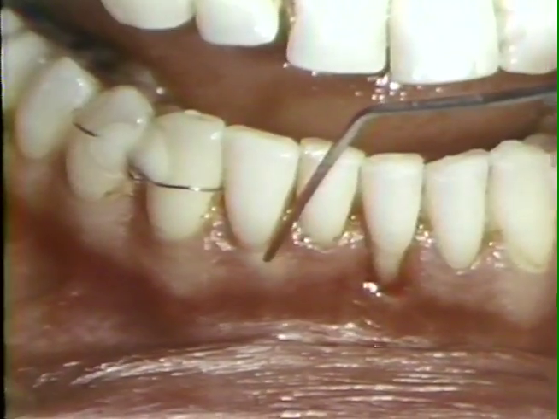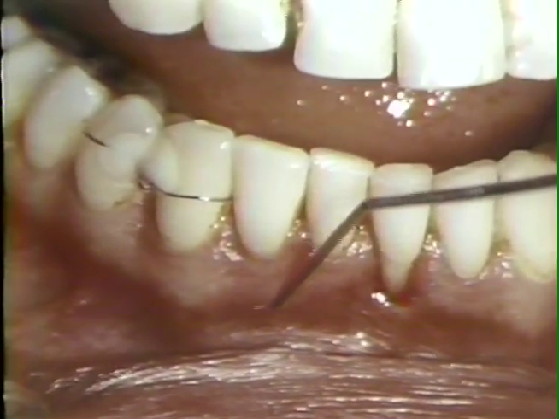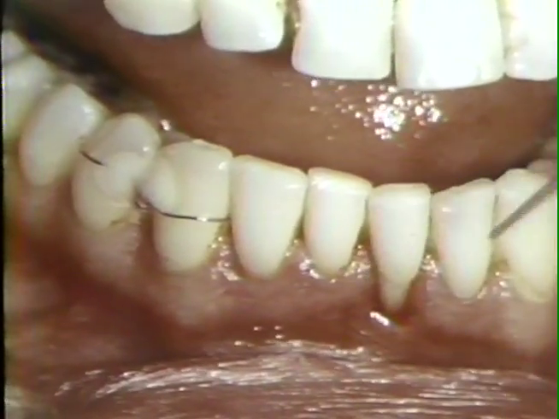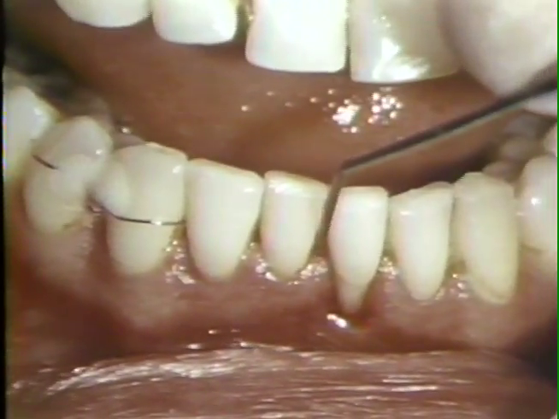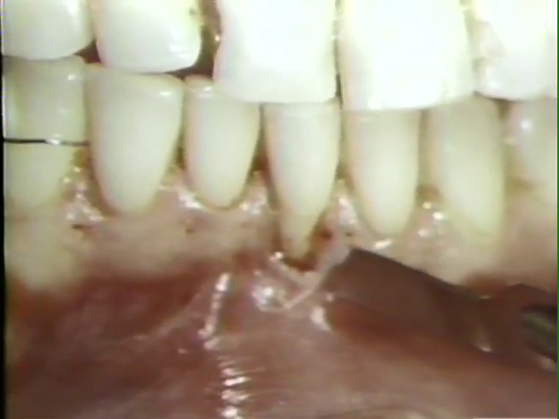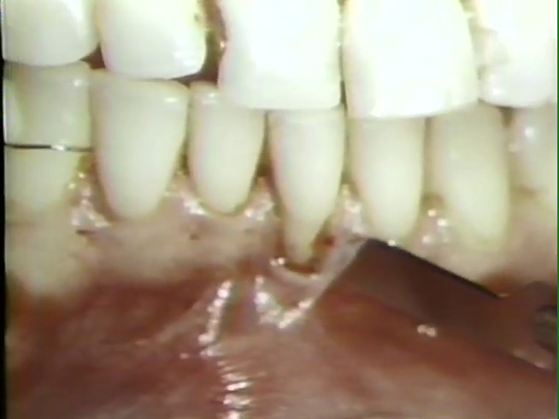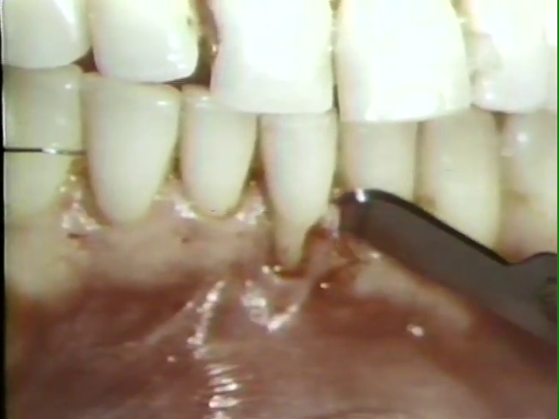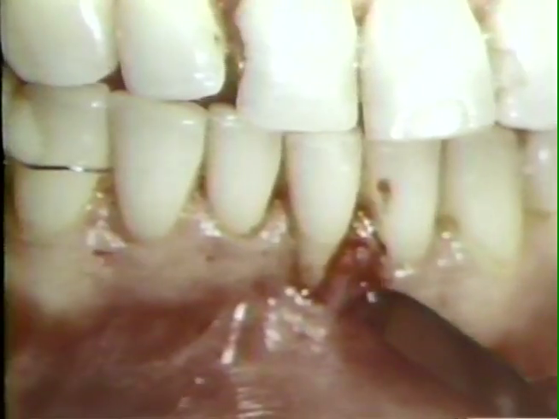The involved area has been initially prepared by scaling and root planing. The occlusion has been adjusted and the patient instructed in oral physiotherapy. After infiltration anesthesia has been obtained, vertical incisions are made with a scalpel to remove the inflammatory tissue on both sides of the cleft.